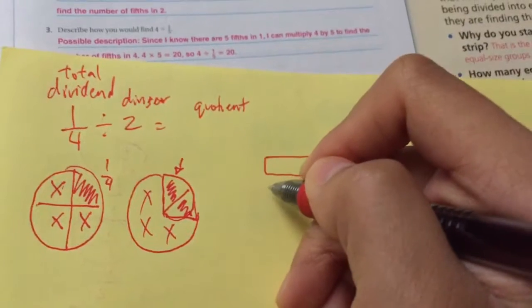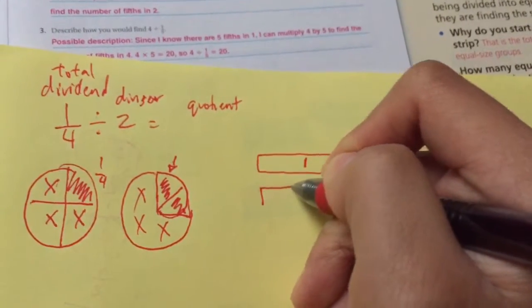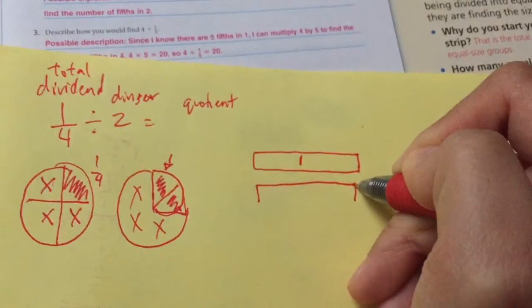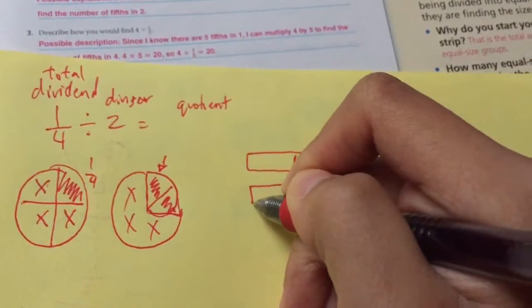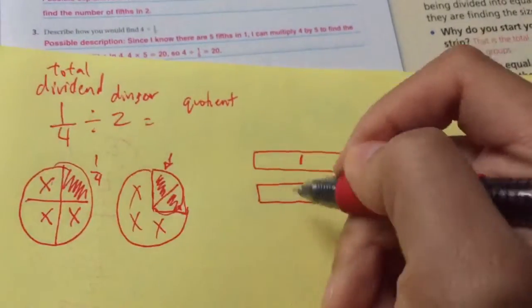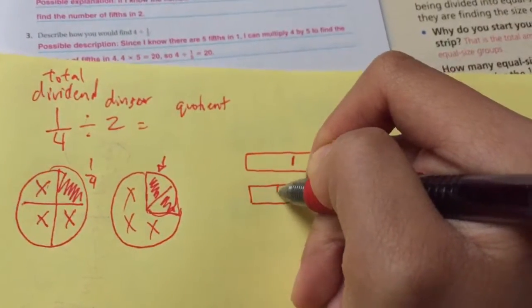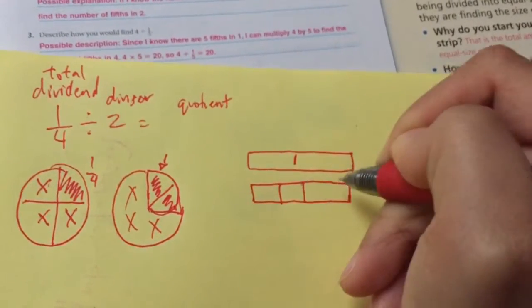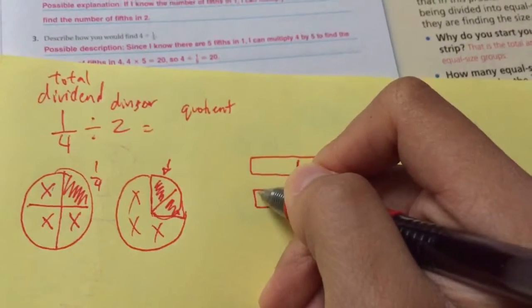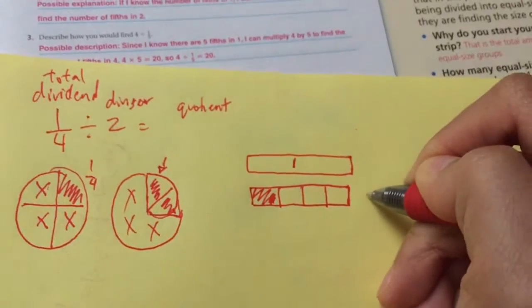This next step that you're going to do is you're going to look at your dividend. So you're going to make a fraction strip that looks just about the same size, as equal as possible. And you're going to take your dividend and show your dividend. In this case, it's 1/4. So you're going to split this into fourths, and you're only going to keep 1/4 of this. So this right here is your dividend.